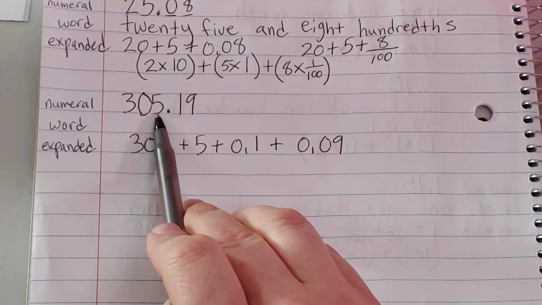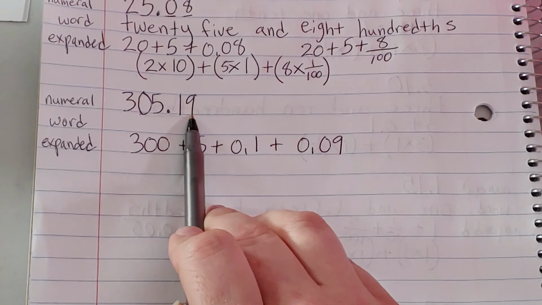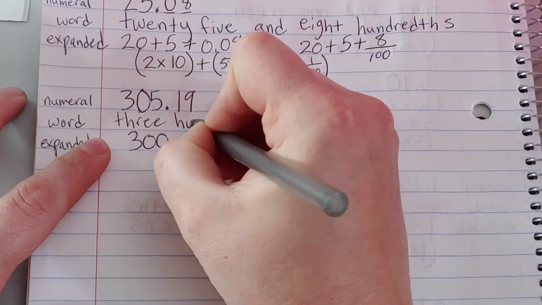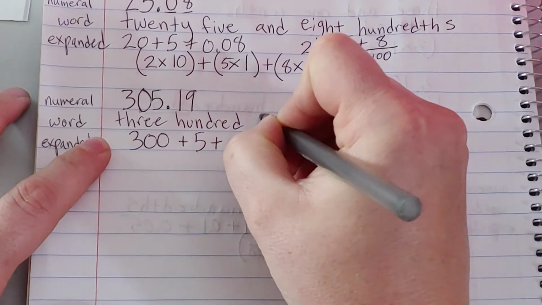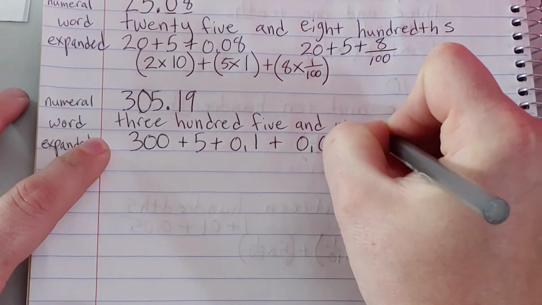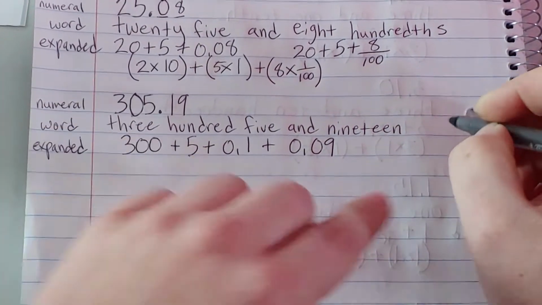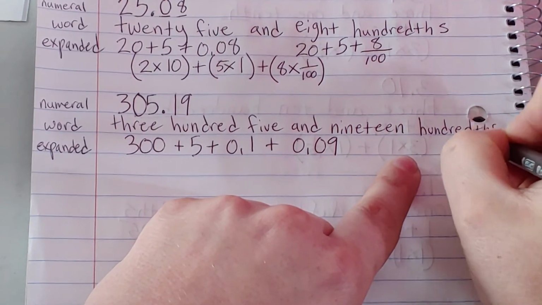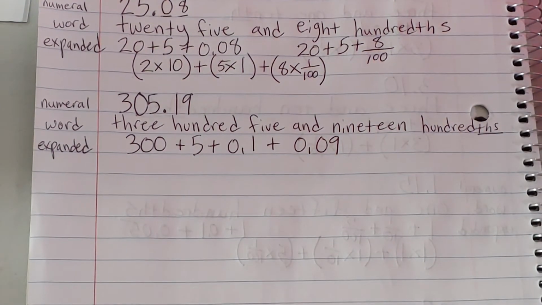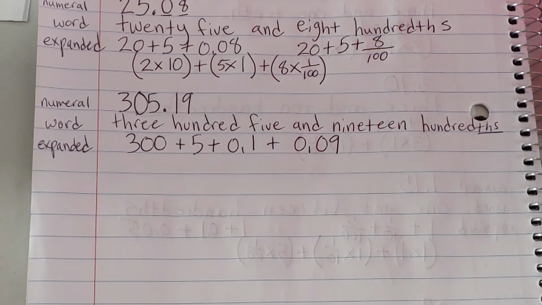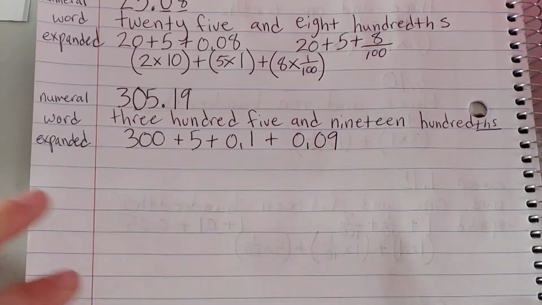That says 305 and 19 hundredths. Oh, got close. Remember, we're in math right now. Spelling needs to be close so we can figure out what you're trying to say, but it does not need to be spot on perfect. If you want to fix it, that's fantastic.